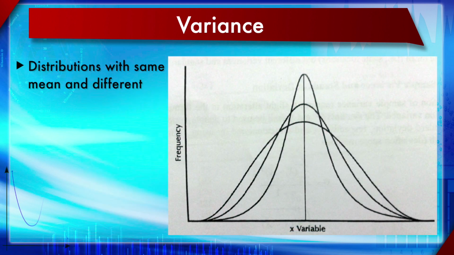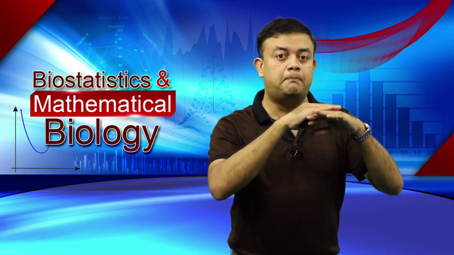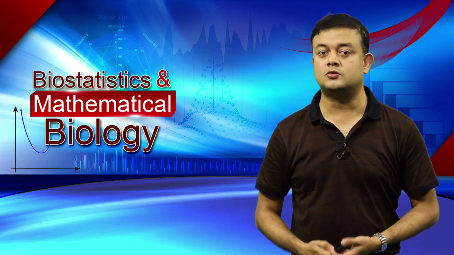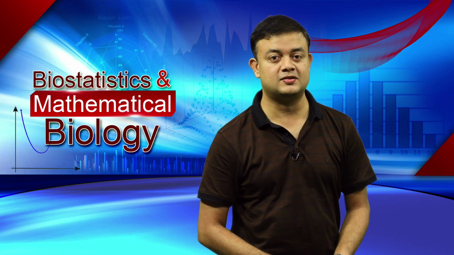The shape parameter is what you call the variance of a data set. In this case there are 3 distributions, each having the same median and mode, but the variance is very different. The peaked one has the least variance, while when it becomes platykurtic or flat shaped, the variance increases. That is the variance.